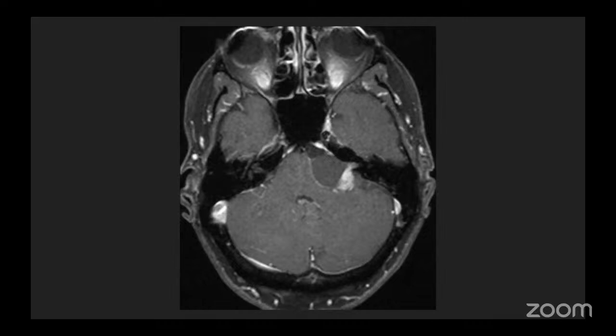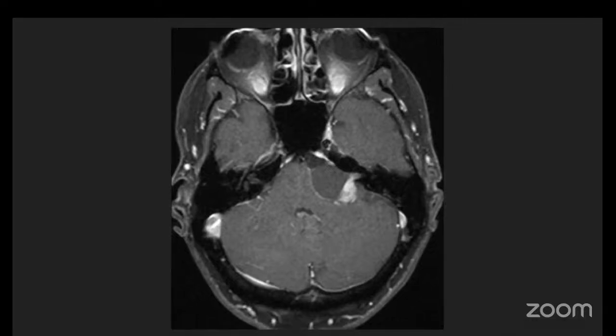So this is a cystic schwannoma. It's an MRI brain with contrast, axial image. What you are seeing here is a well-circumscribed lesion in the left CPA, which is showing heterogeneous intensity. You can see it arising, the origin is from the internal auditory canal on the left side.